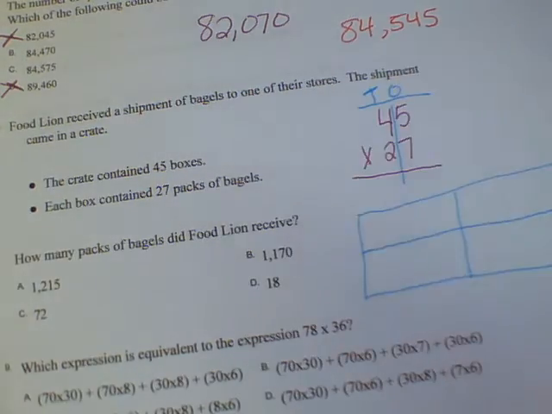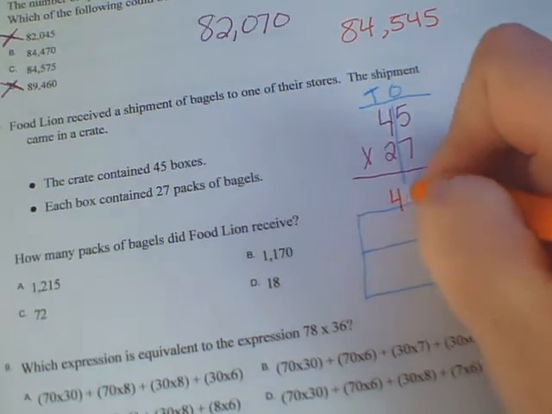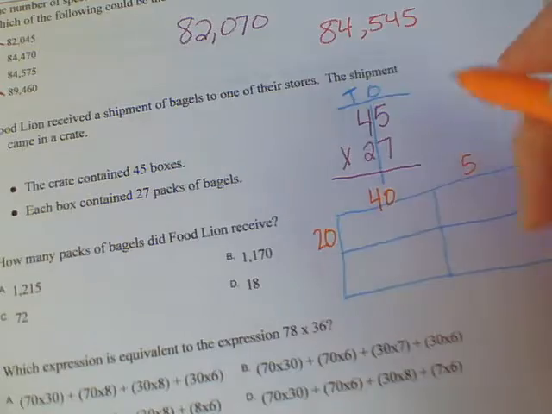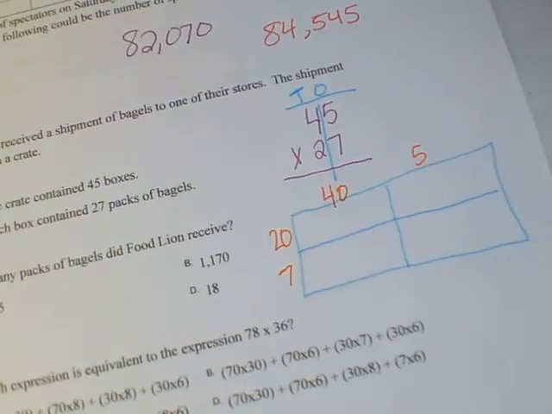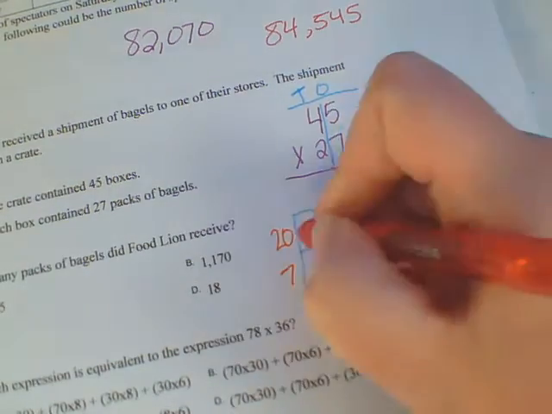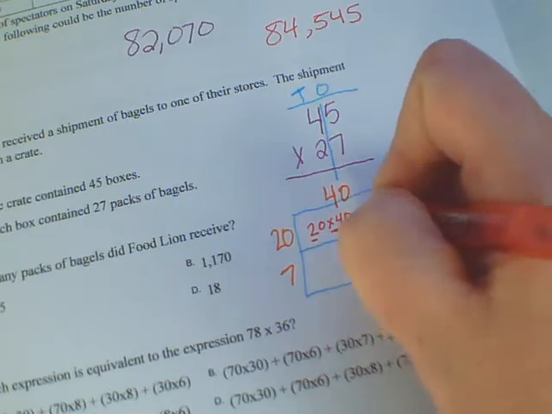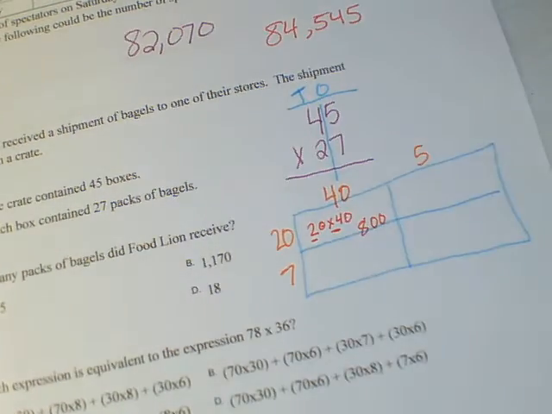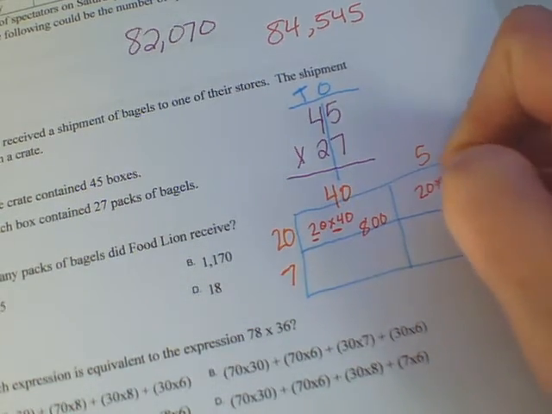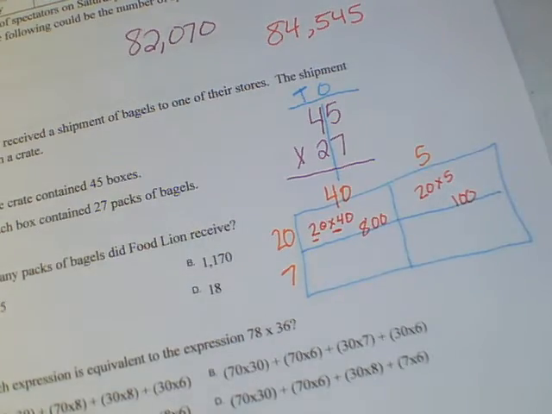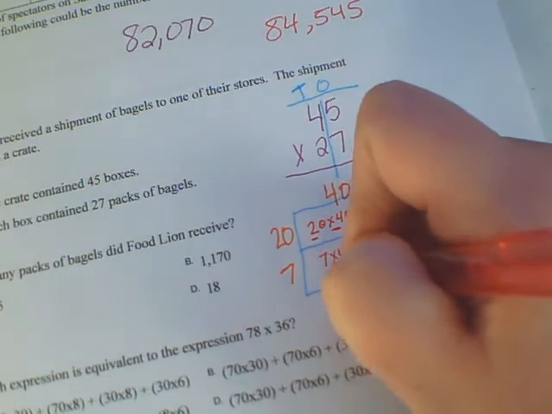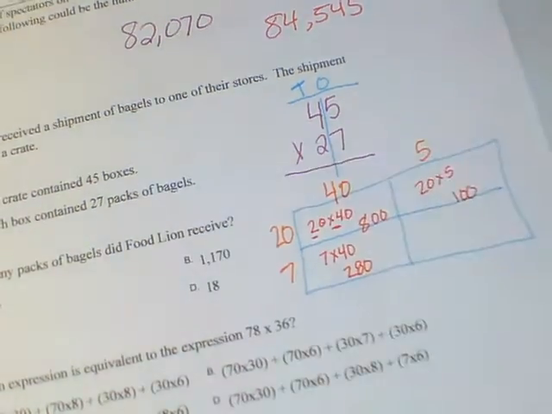I know that I have 4 tens, which is 40, and 5 ones. I have 2 tens, which is 20, and 7 ones. Okay, so I'll get you started: 20 times 40, 2 times 4 is 8, and then I have 2 zeros, that's 800. 20 times 5, well, 2 times 5 is 10, and then I have another 0, so that's 100. 7 times 40, well, 7 times 4 is 28, and then I just have another 0.